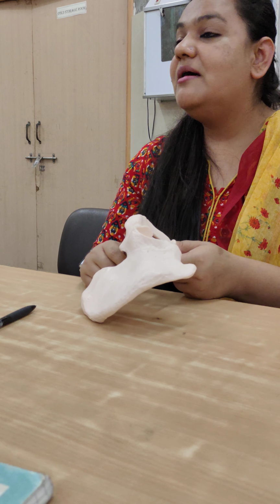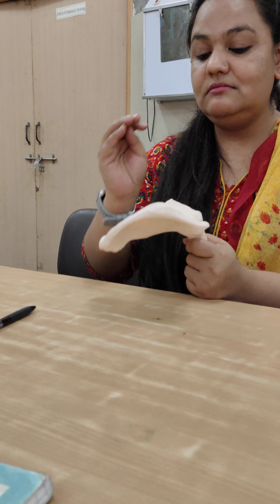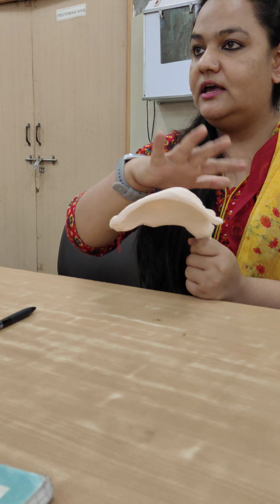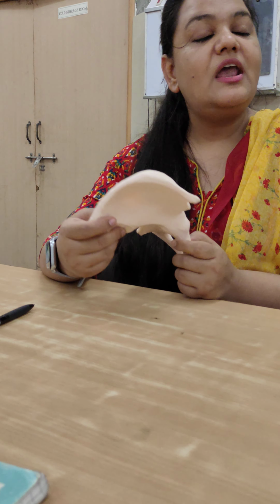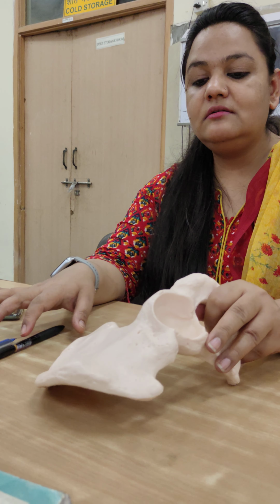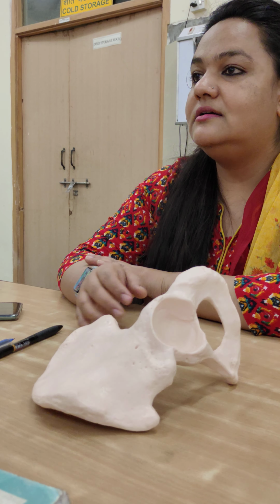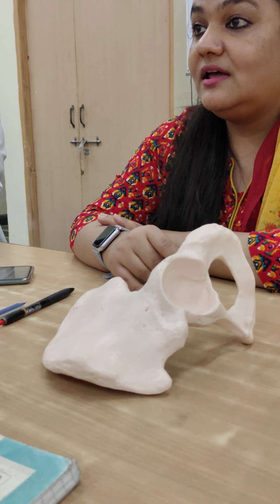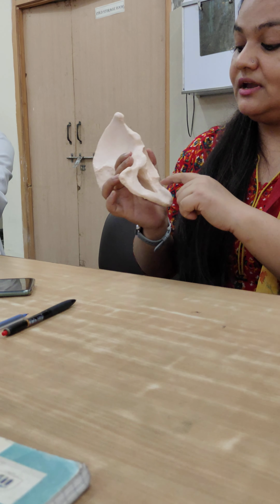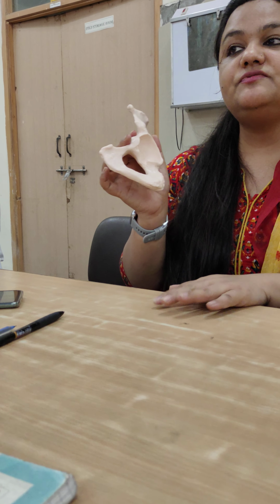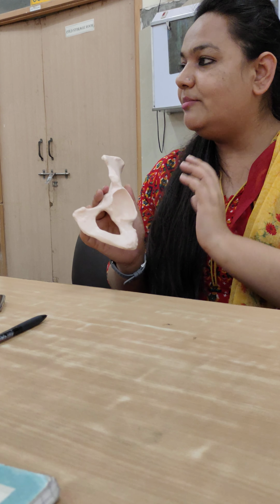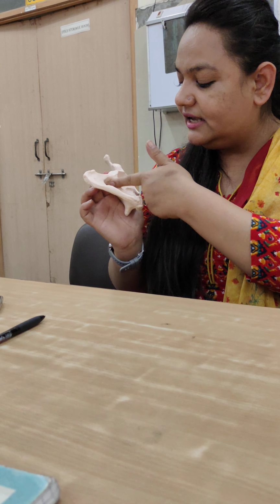Yes, it seems big to you, but try to study it in the form of separate parts. In the viva they will ask things like, this is the bone. In the viva they will not ask superior border, inferior border. If they ask, this is the obturator, what is the name of this foramen? So elaborate the boundaries. Then you will say what you see.